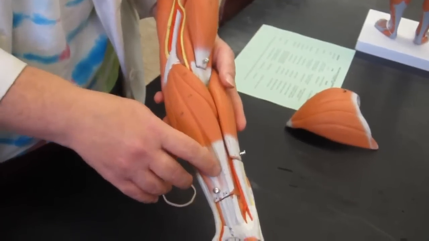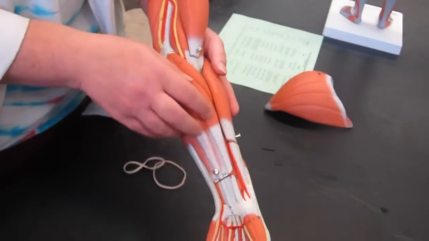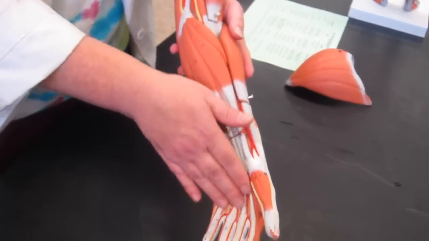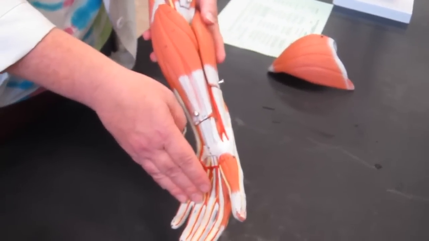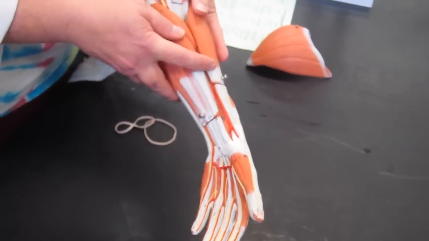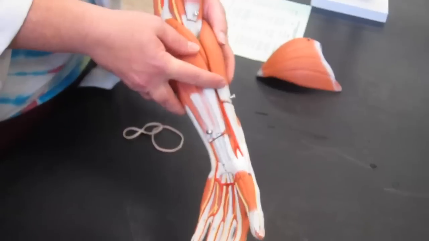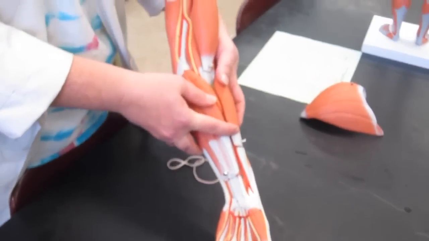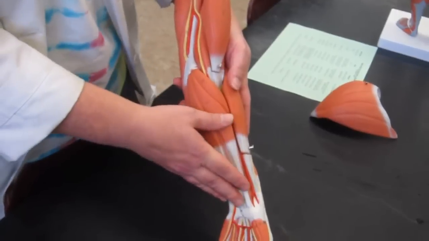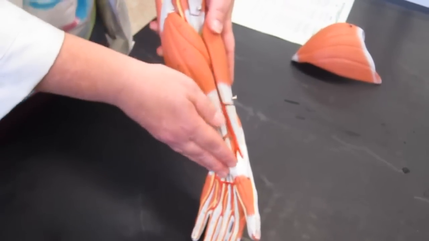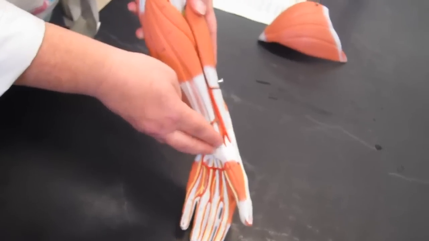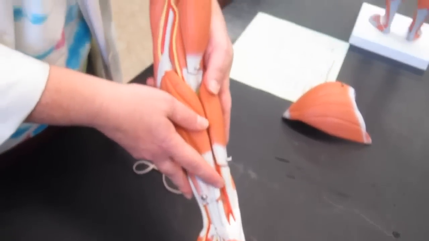If it's a flexor digitorum, that means it's causing flexion of the digits, which would be the fingers. So the second name is telling you where the action of that muscle is occurring. And remember, the more movable end of the muscle is the insertion. So it has to be the insertion end that we're looking at where the movement is occurring.